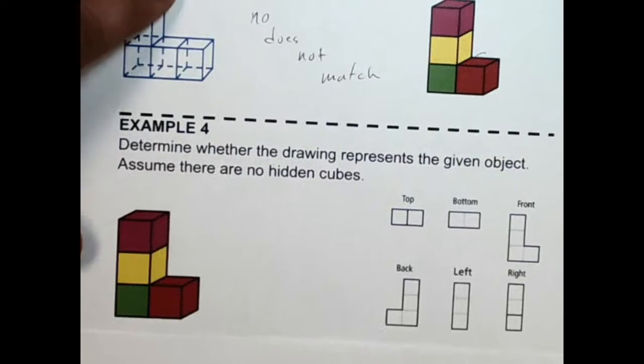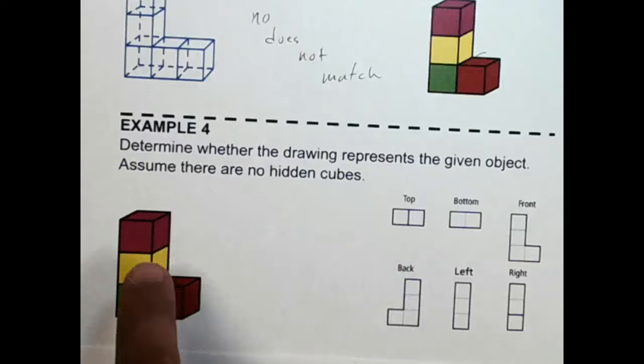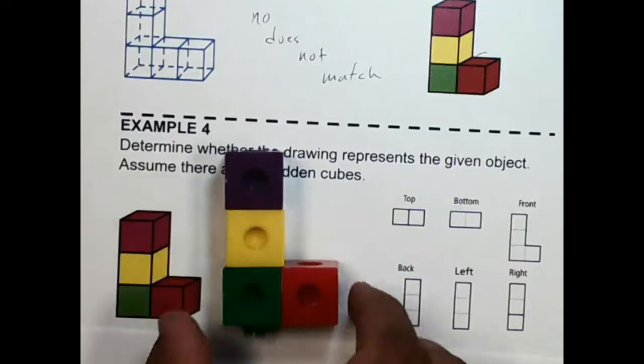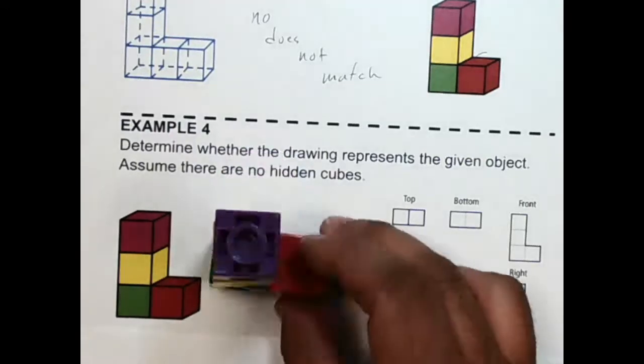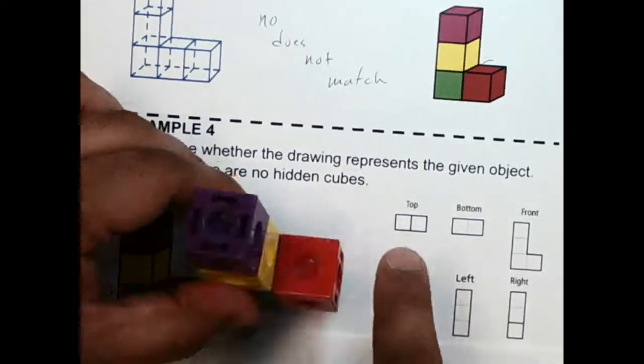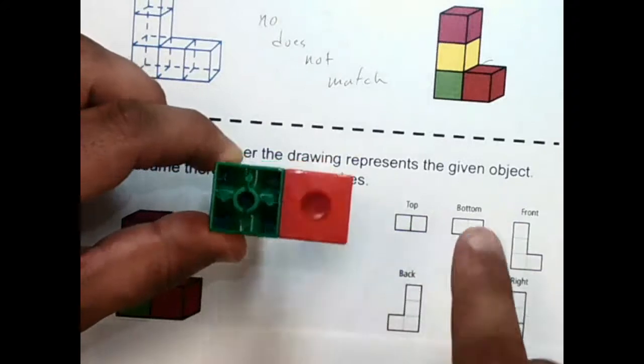All right. Now, number 4, determine whether the drawing represents the given object. So I'm looking at this over here, and we want to see if it matches. Here's my 3D image. If I'm looking at it from the top, I see the 2. If I flip it over to look at the bottom, that matches.